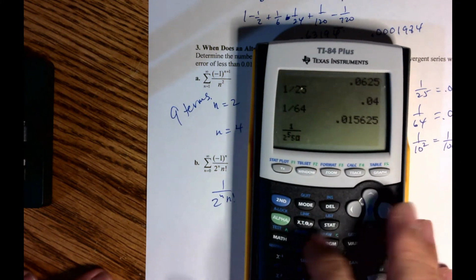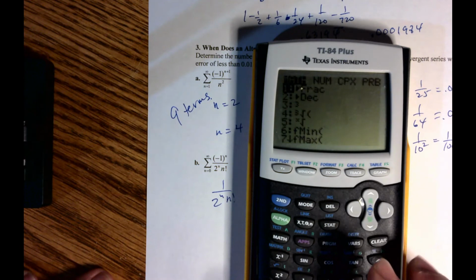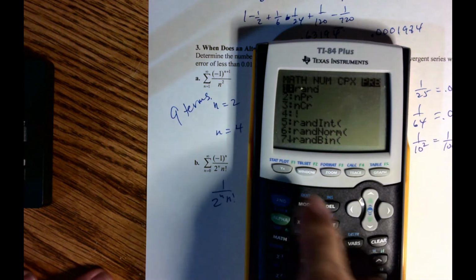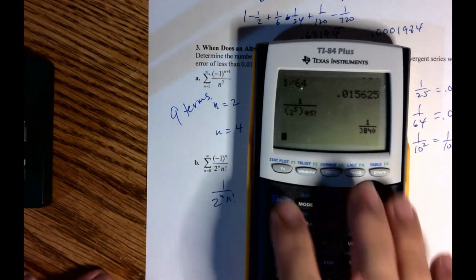Your calculator has factorial. You go to math, and it's under probability, and it's 4. So 5 factorial, press enter. That is 0.00.